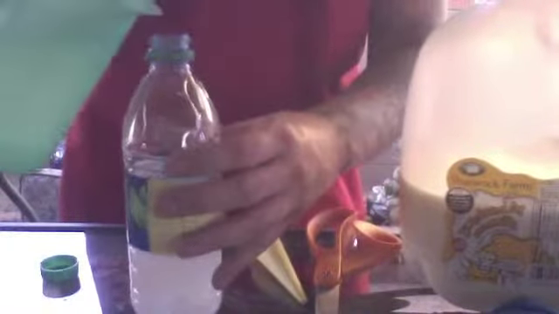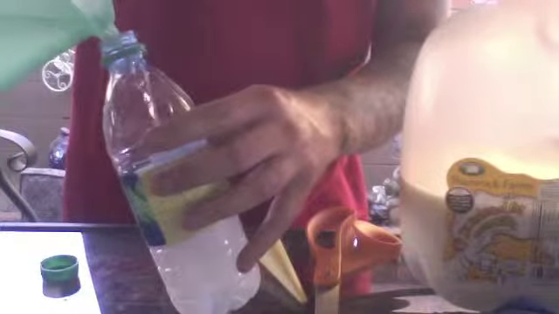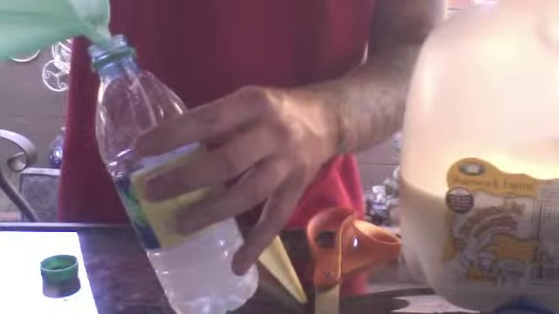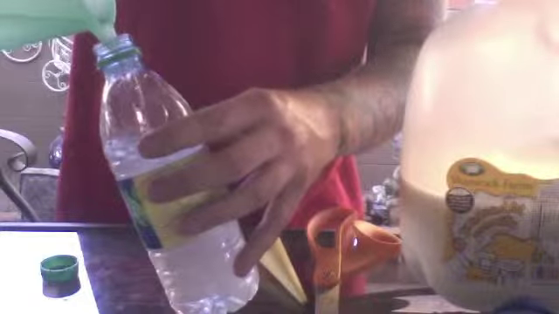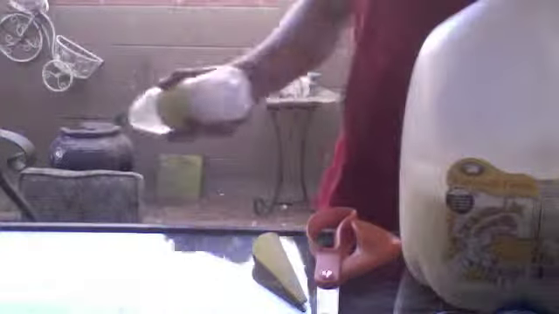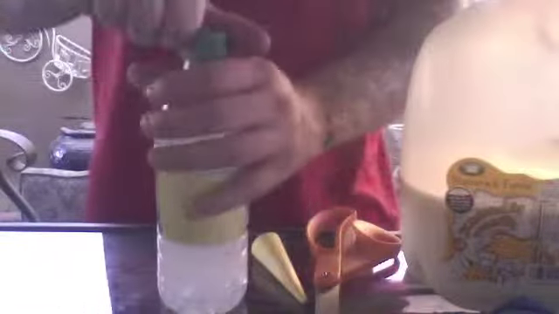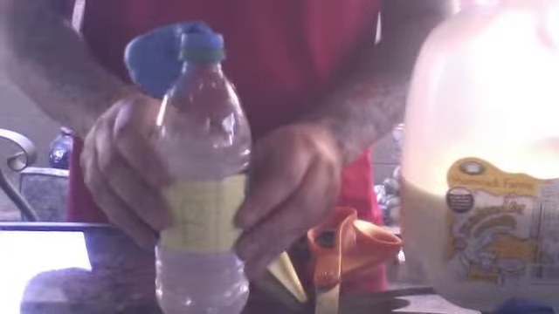We're going to fill up to about 3/4 with warm tap water. Shake vigorously for about 5 seconds. Take the cap off and put the balloon on, again making sure that there's no air inside the balloon. Alright, there we go.